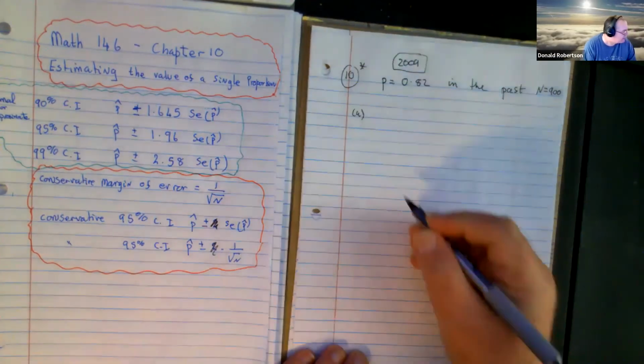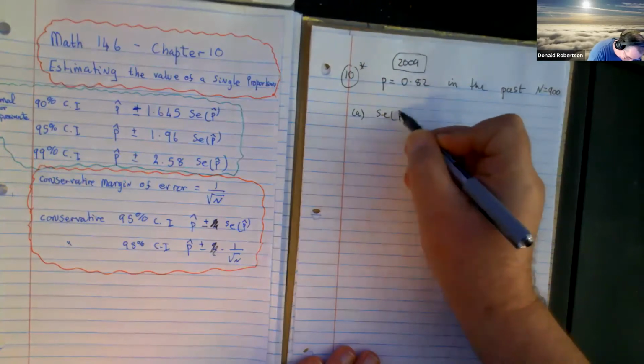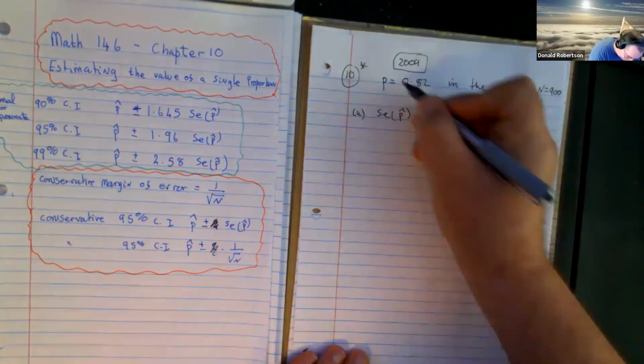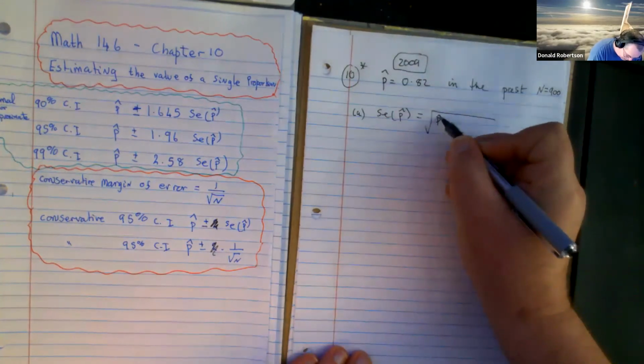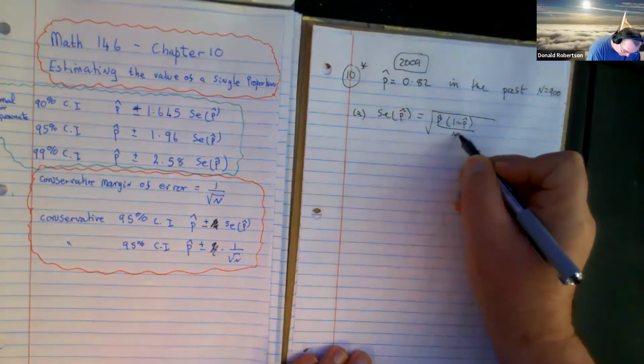So A, find the value of the standard error. Well, oh, excuse me. P hat 1 minus P hat all over N.